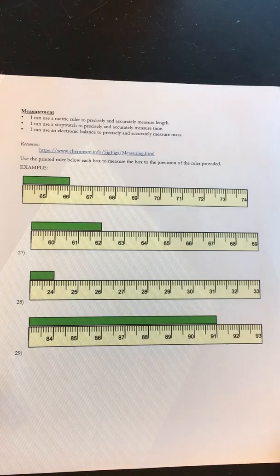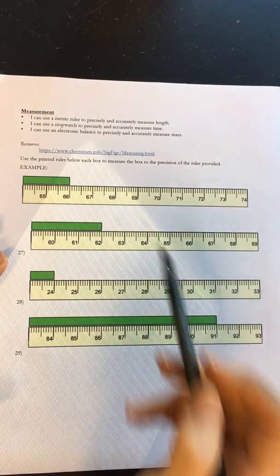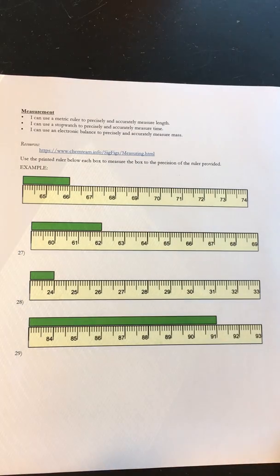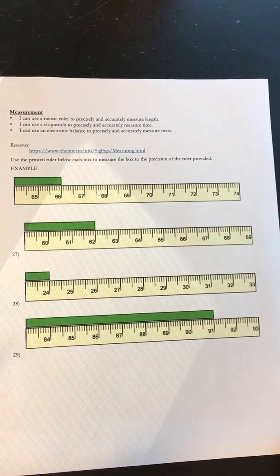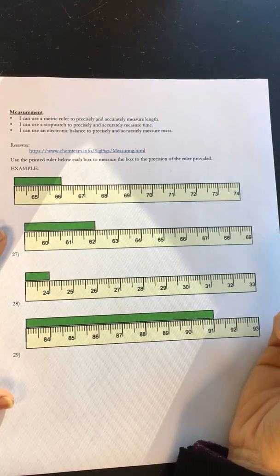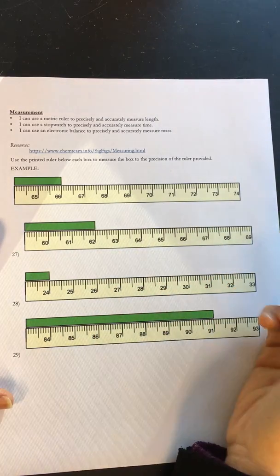Okay. Last thing is measuring with a ruler. You have to know how to use a stopwatch and a balance, but pretty much when you use those tools, you record whatever is on those tools. You may not round, but in terms of a ruler, this is the only analog tool we use, and you need to know how to express this correctly.